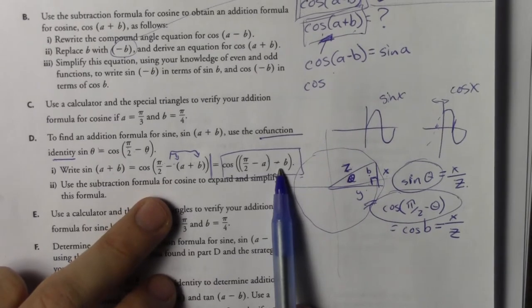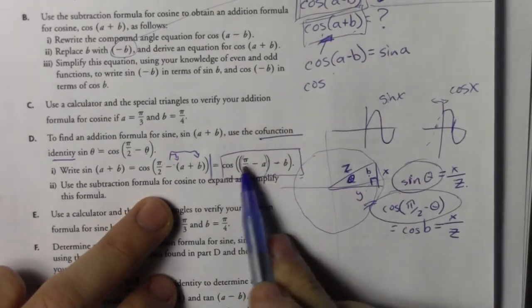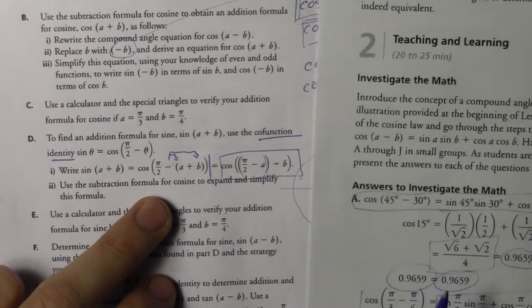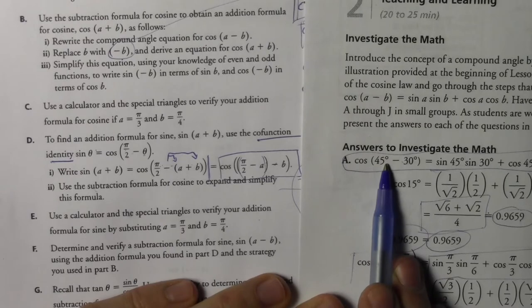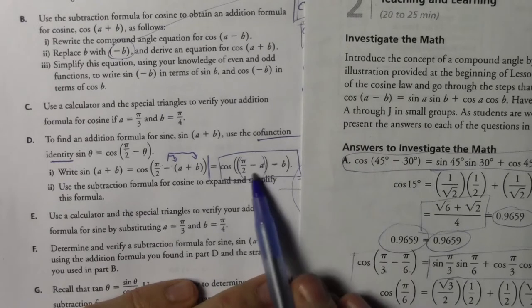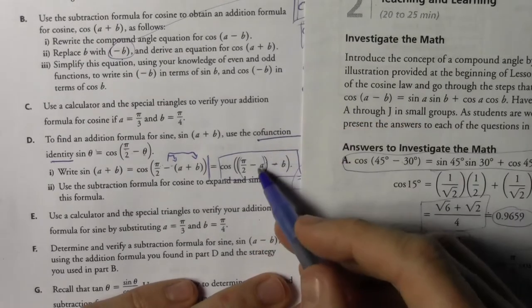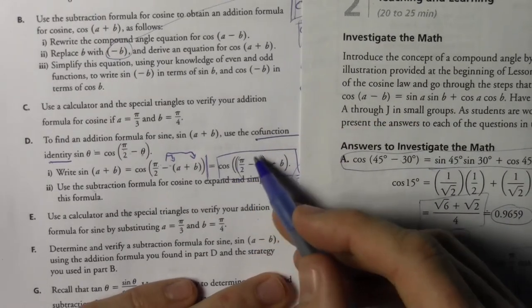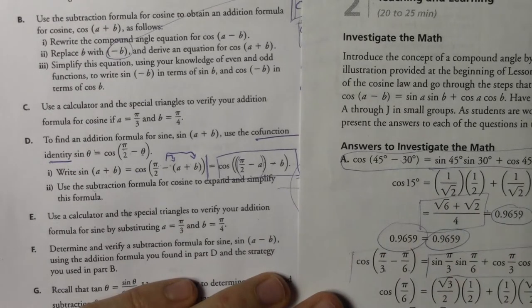We put the brackets so that we put it back into this original formula that we developed. So we have cos an angle minus another angle. Does that make sense? That's why we put in the brackets. They don't actually do anything. They just make it clear that this is one angle we're considering and this is the other. Okay?